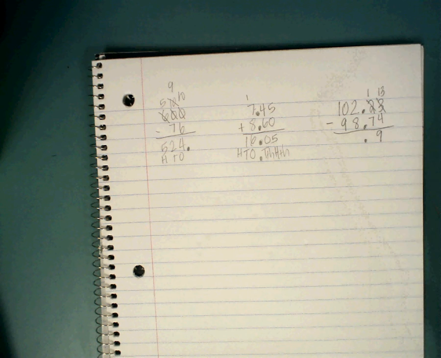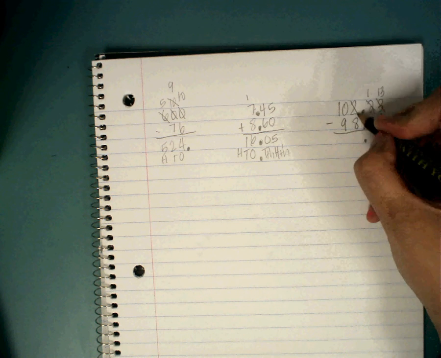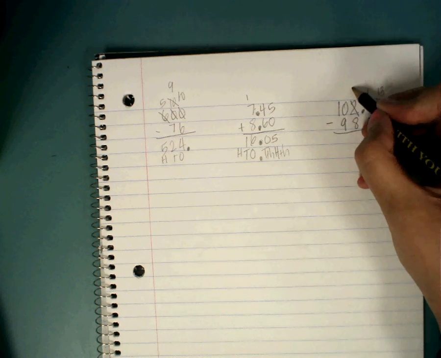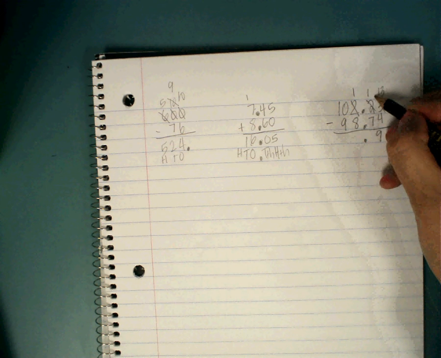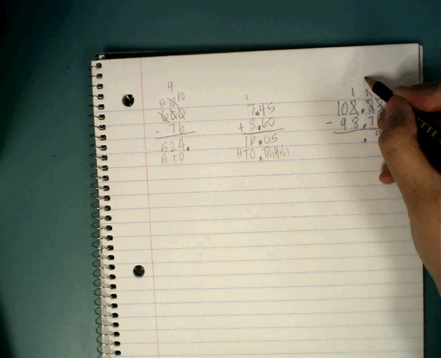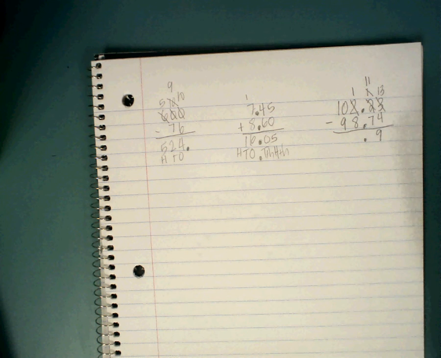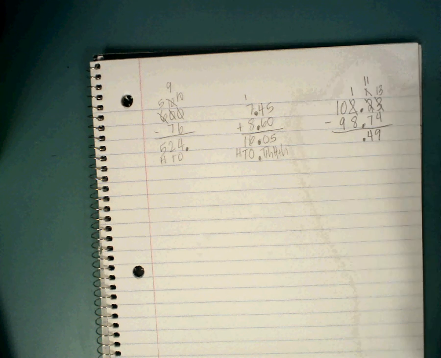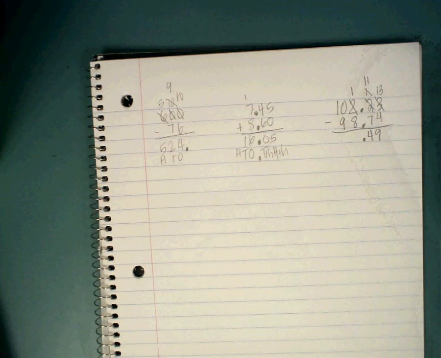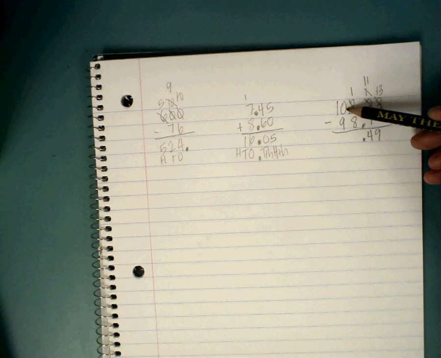1 minus 7. Can't do it. Borrow from the 2. 2 becomes a 1. This 1 becomes an 11. 11 minus 7, 4. 1 minus 8. Can't do it. Borrow from the 0. Can't do it. Borrow from the 1. Yes. 1 becomes a 0.